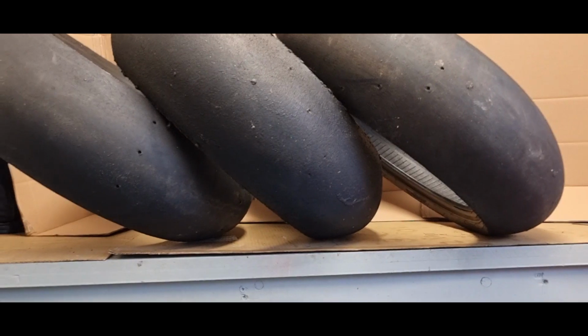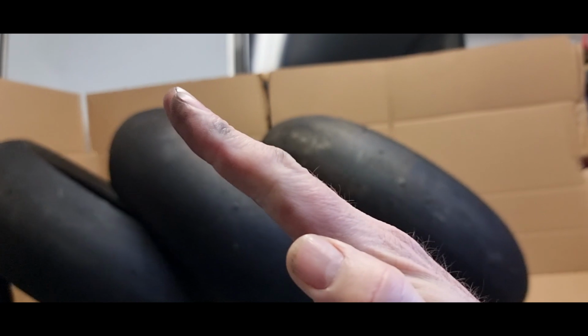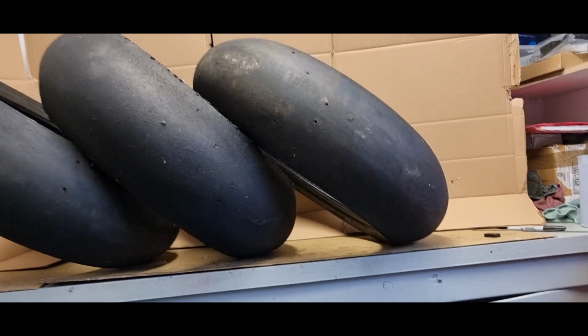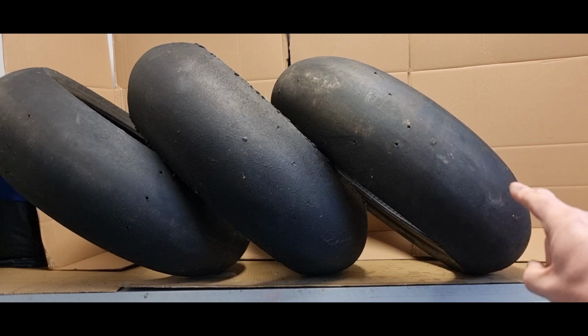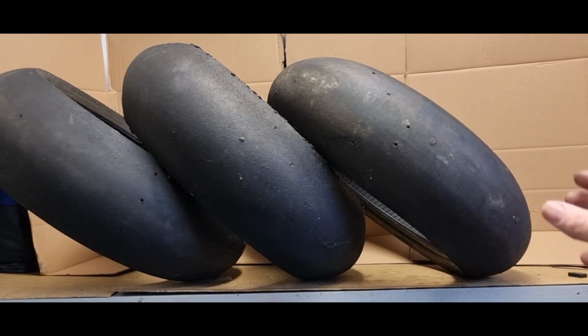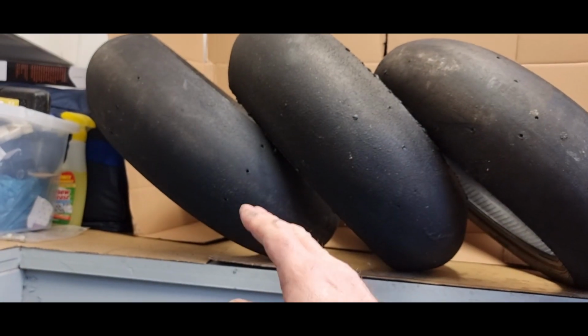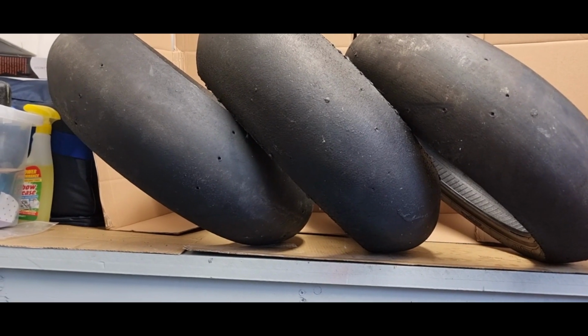Now, if I just get a comparison, as you can see, the 55's like that, the 60's like that, but the 65's even more. And that's your aspect ratio. Your 65 will turn in quicker, but less grip on a straight. Your 55, less tip over, more grip on the straight.